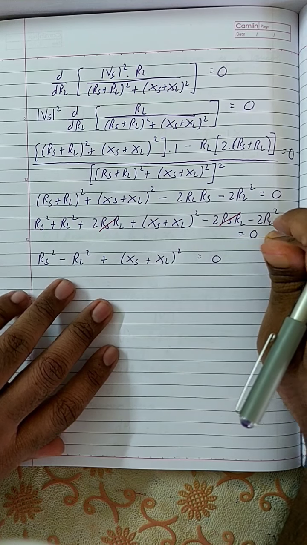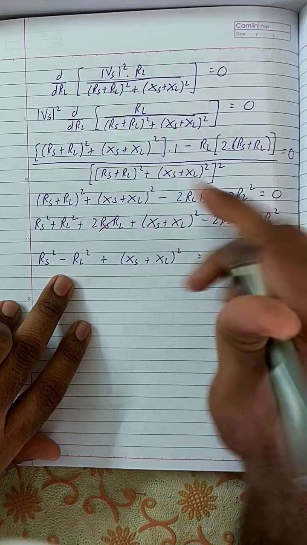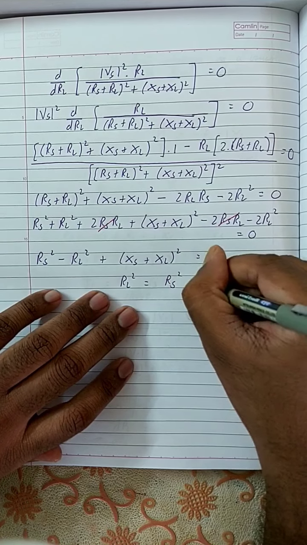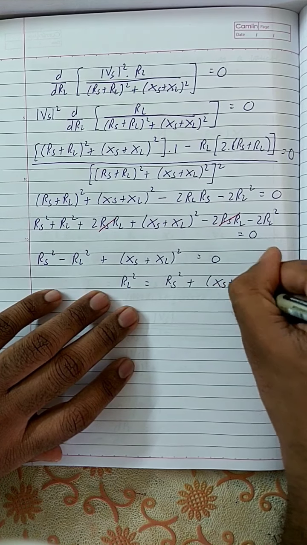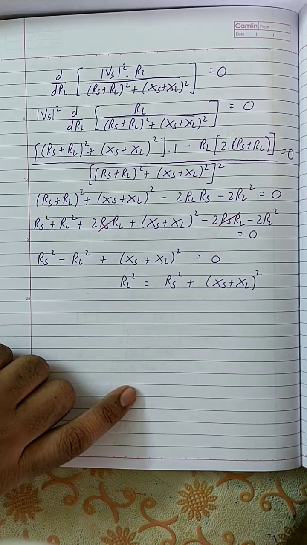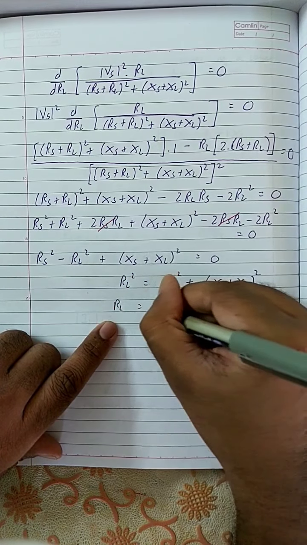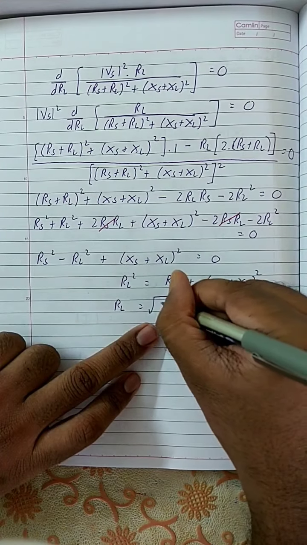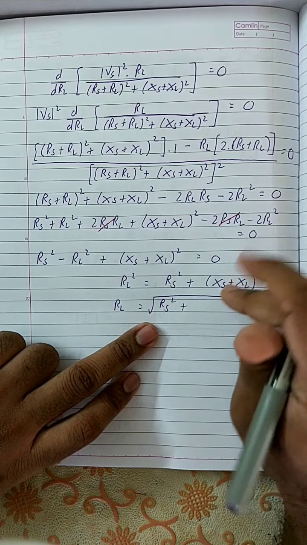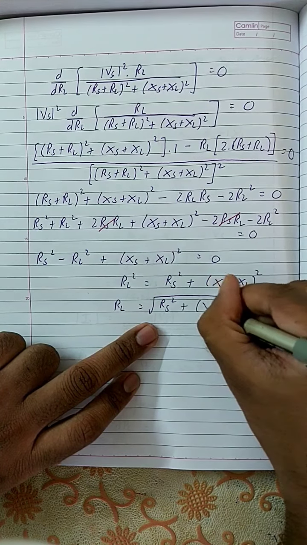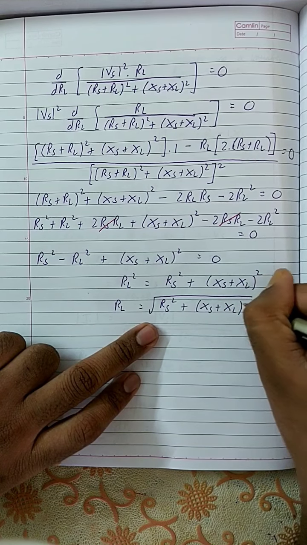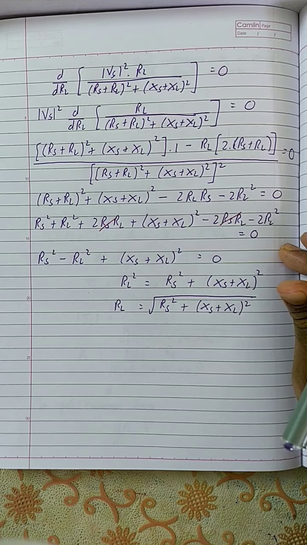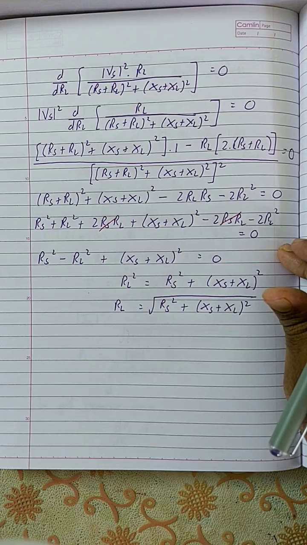Or in other words, this equation becomes, let me see, RL square is equal to RS square plus XS plus XL the whole square, right? Or RL is equal to root of RS square plus XS plus XL the whole square. This is what it means, right? RL is nothing but root of RS square plus XS plus XL the whole square.